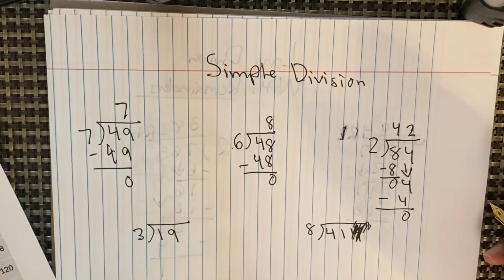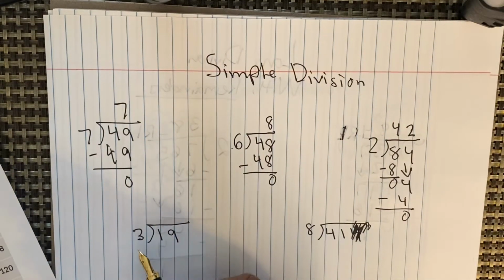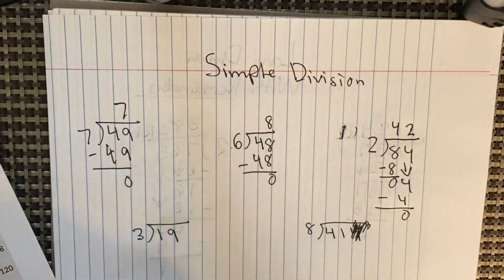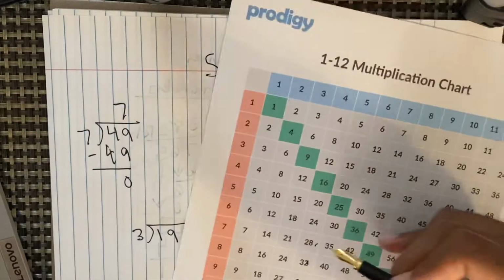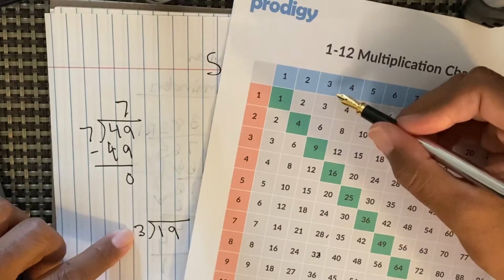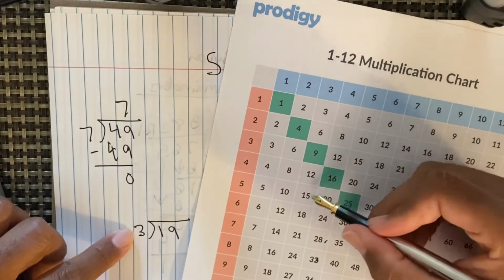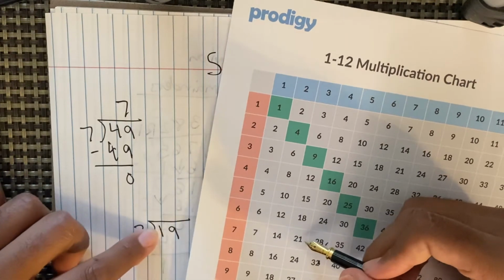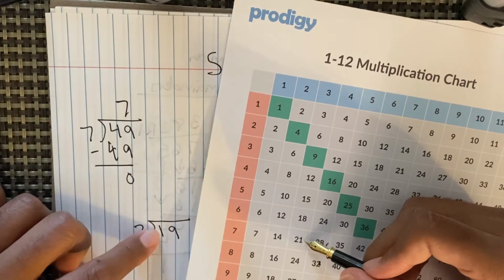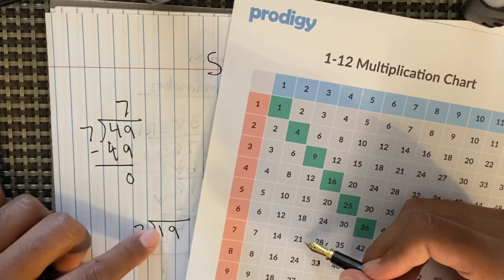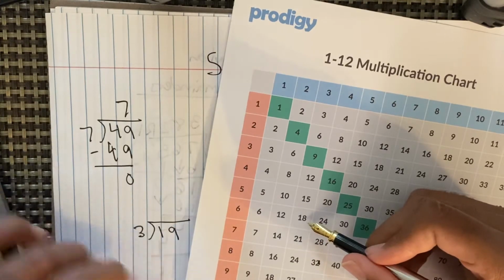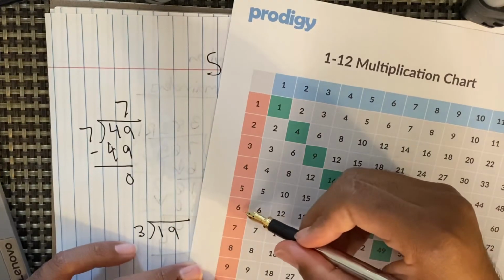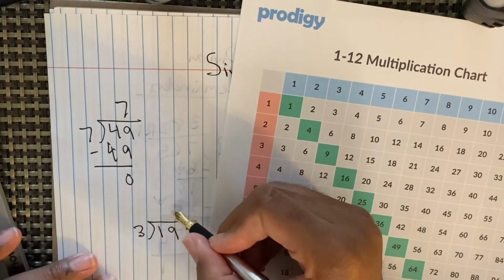What happens if it doesn't? No number times 3 is 19. So what we have to do is get close to the 19 without going over. So I'm going to stay focused. I'm going to find the number 3. And I'm going to slide all the way down. Now I have 18 and I have 21. Now I want to get as close to 19 without getting over. So 21's too big, but I can use 18. So I slide all the way to my left and I get the number 6.